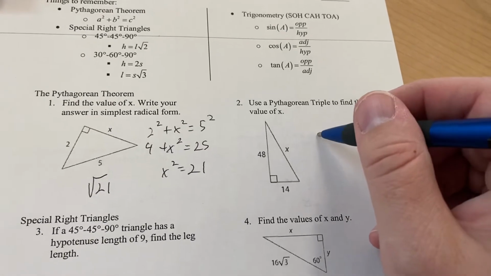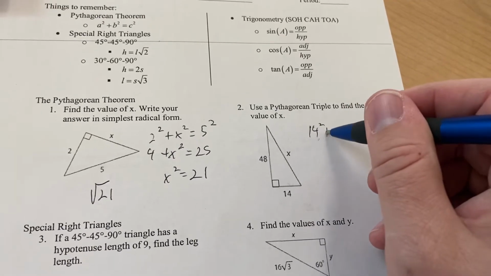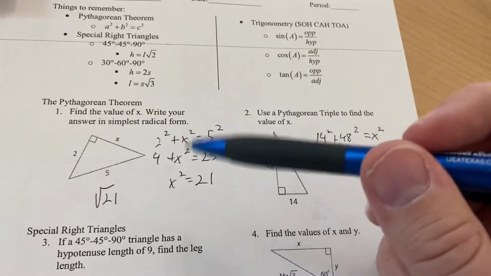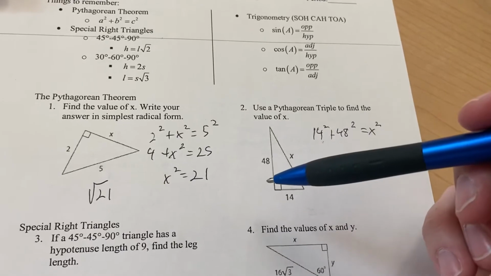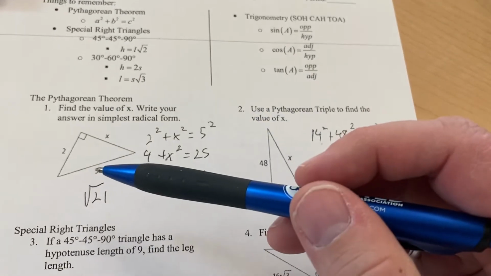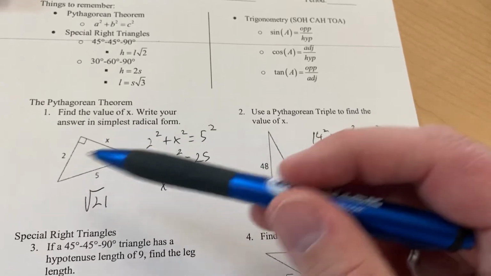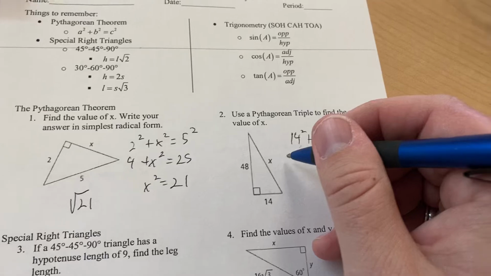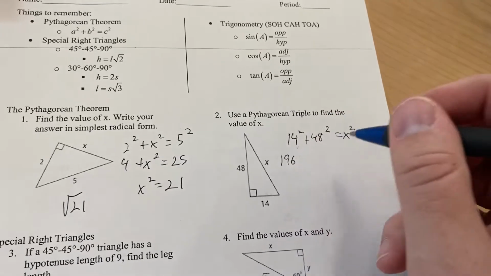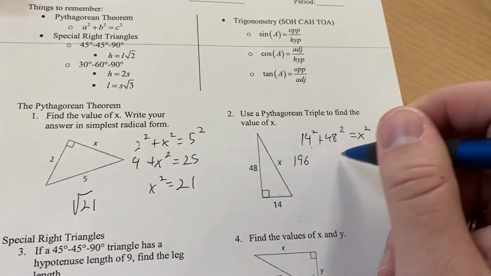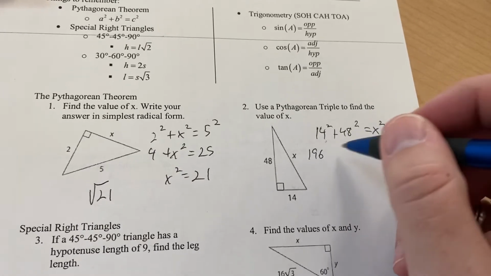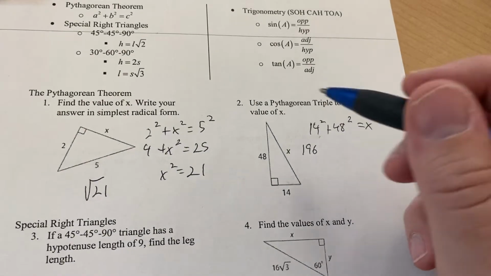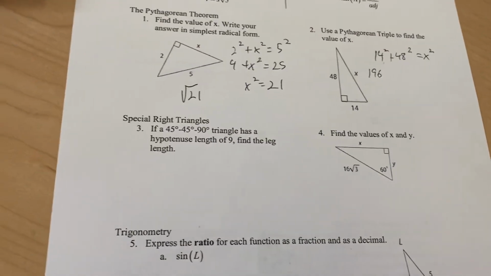Then we've got, on this one, it's going to be 14 squared plus 48 squared is equal to x squared. Just remember which one is your hypotenuse, which ones are the legs, because the legs squared equal the hypotenuse squared. So this one, 14 squared is 196, 48 squared, I don't even remember. We're going to add those together, and you can probably factor out some 4s, some 2s, maybe an 8 from the answer and reduce that radical. I'm just going to kind of guide you, but I'm just going to keep going.